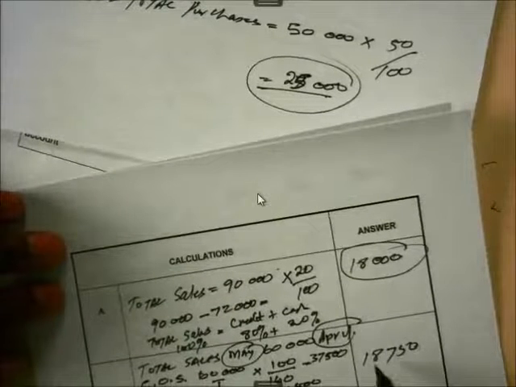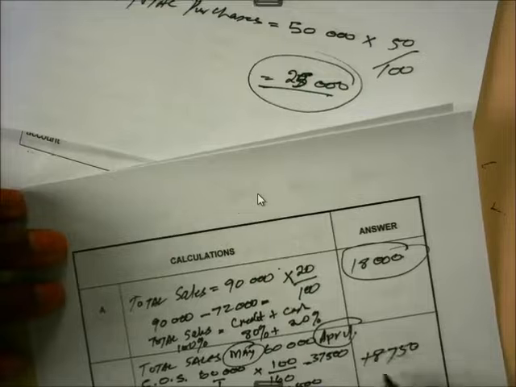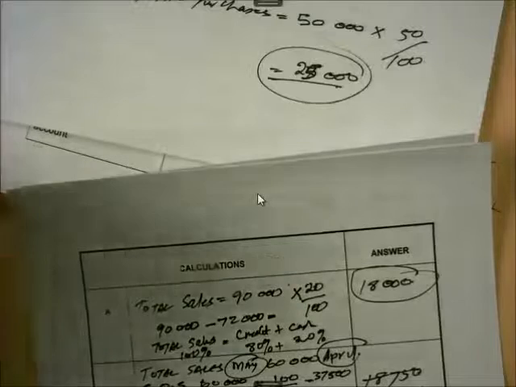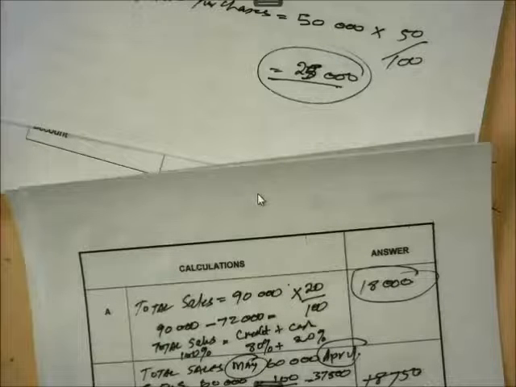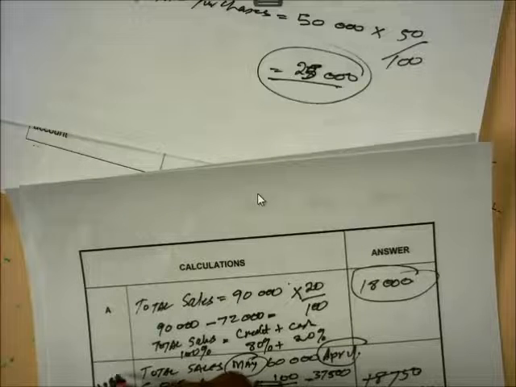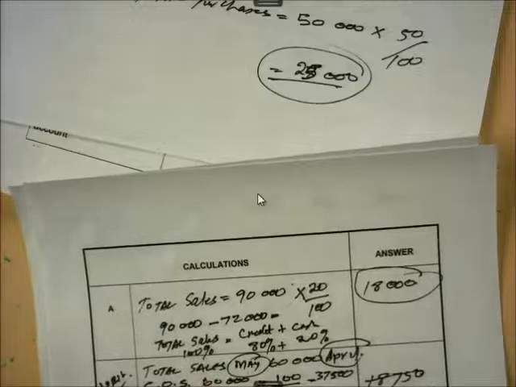Therefore, the answer for May would be 25,000 and not 18,750. And that is how we came to the calculation. The 18,750 would be for April. So thank you for that.